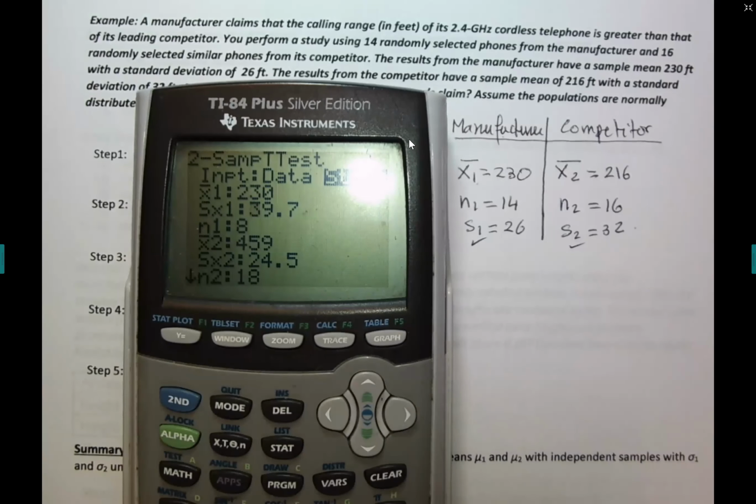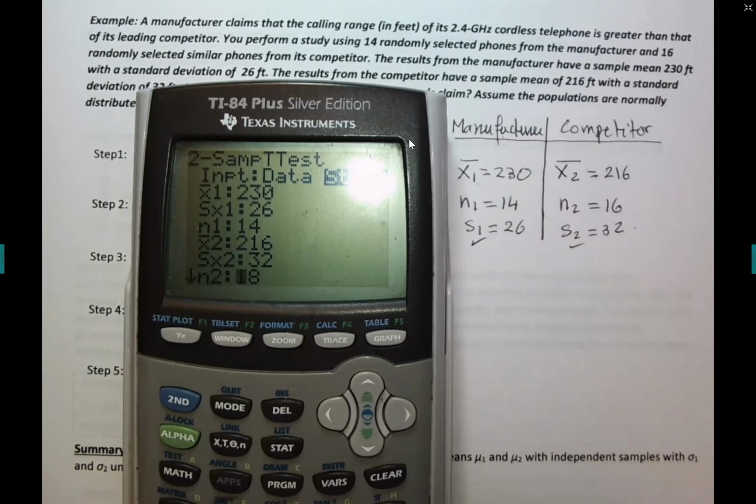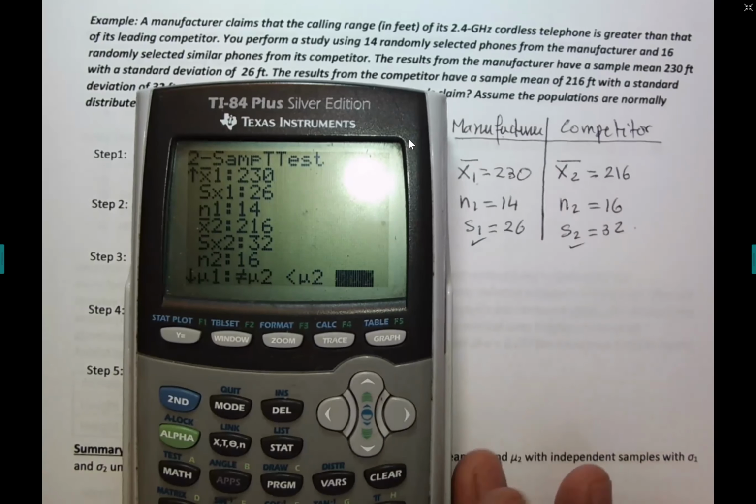S1, we have 26, then we have 14, X2 bar 216, S2 is 32. Not always will he give you the data in a table, just like I did before, but to make it easier for you, I just summarized them and put them in the table. You don't have to. N2 is 16. And then we need to test that mu1 is bigger than mu2 right here.